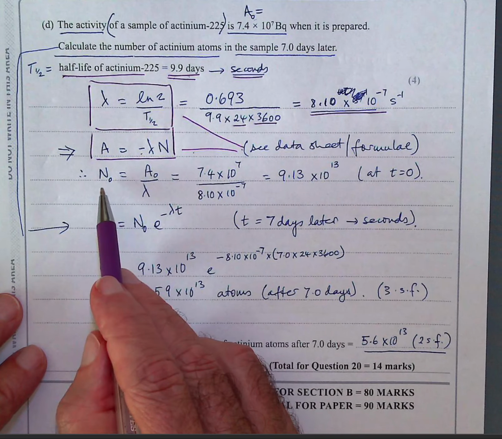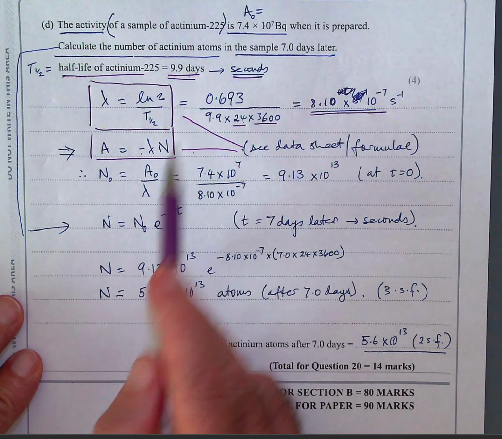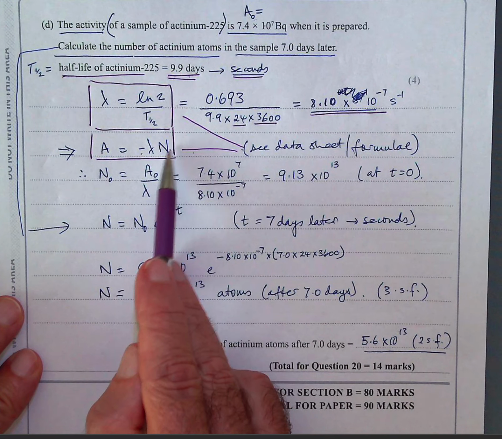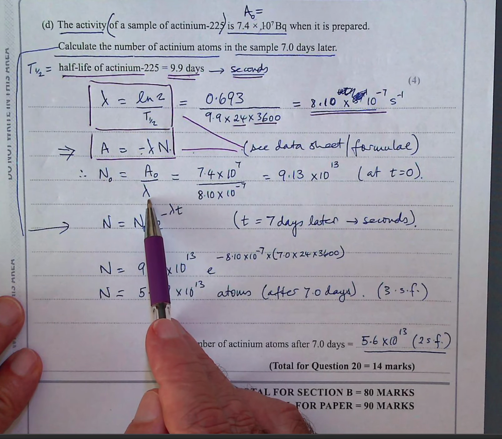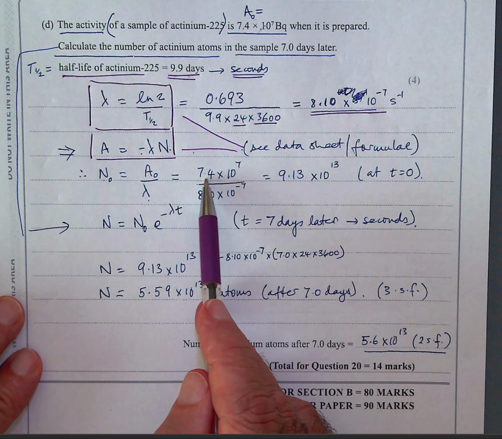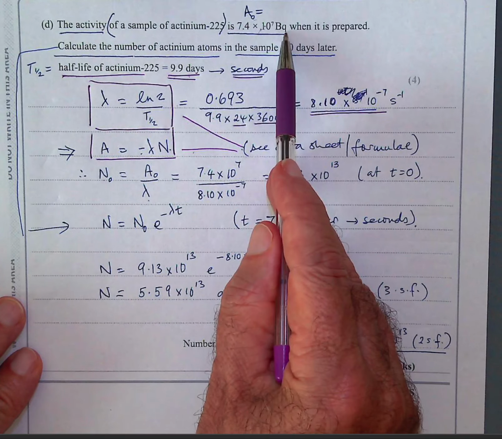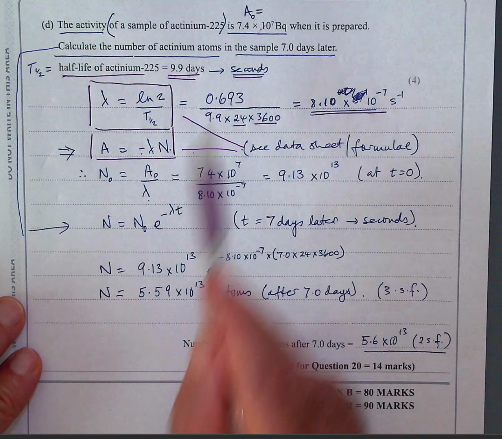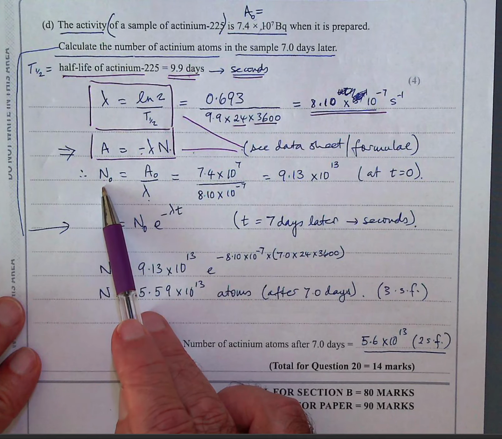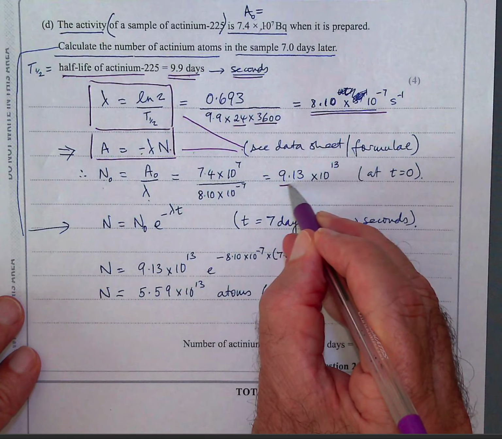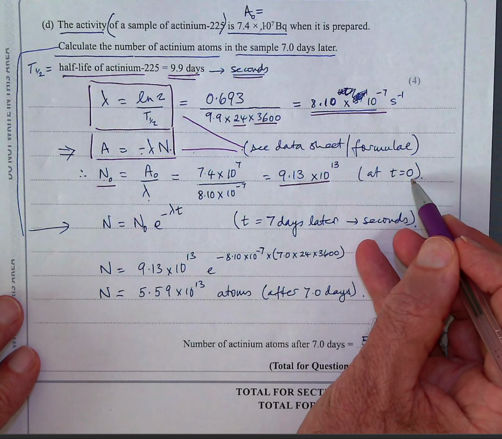So then we know that N0, the original number of atoms, will be equal to the activity at time 0 divided by lambda. We can work out our original number of atoms giving this activity, because we know A0 and we now know lambda. So we know the original number, N0, is 9.1 times 10 to the 3 at time t equals 0.